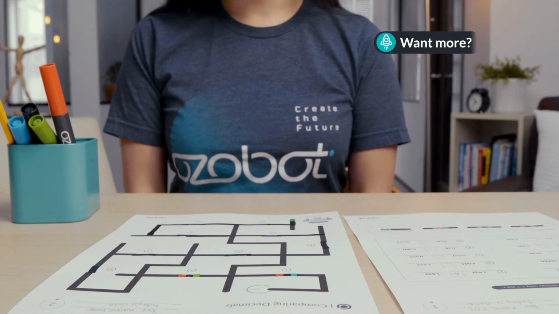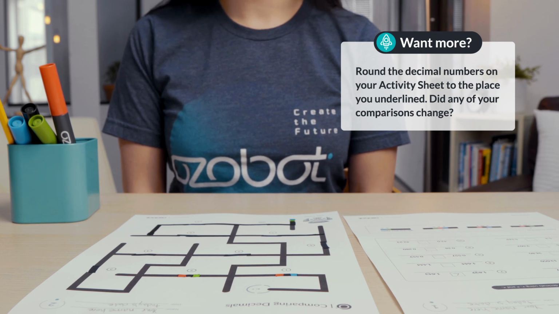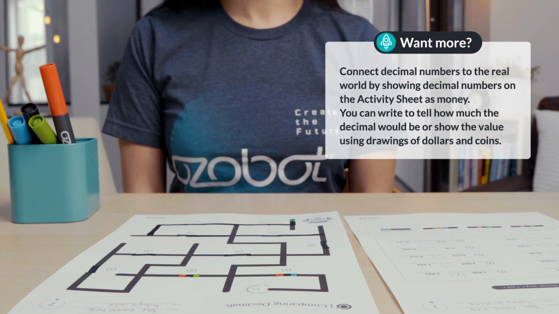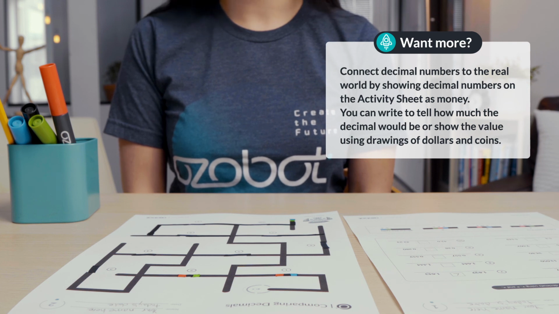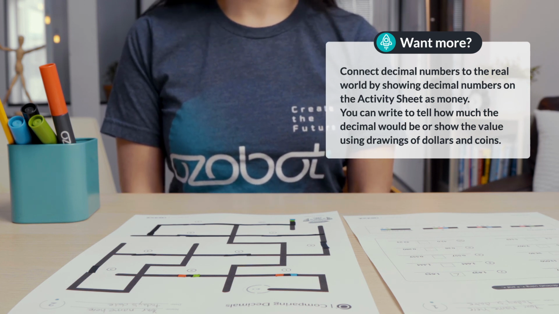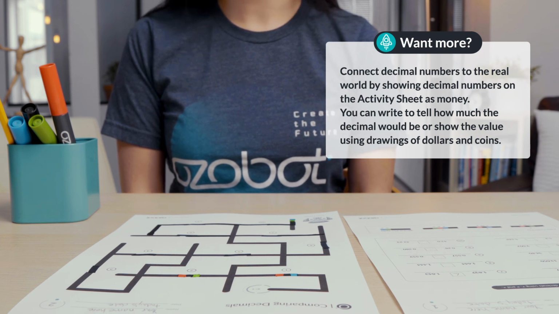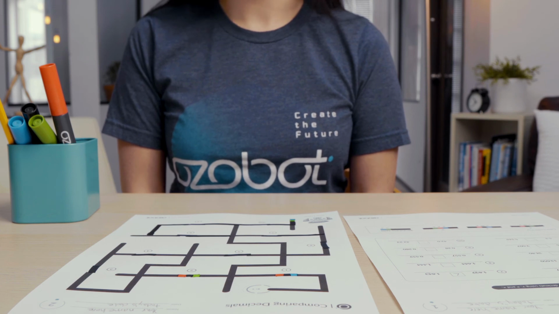Looking for more to do? Round the decimal numbers on your activity sheet to the place you underlined. Did any of your comparisons change? Or connect decimal numbers to the real world by showing decimal numbers on the activity sheet as money. Can you write to tell how much the decimal would be or show the value using drawings of dollars and coins? Come back again soon for our next lesson.